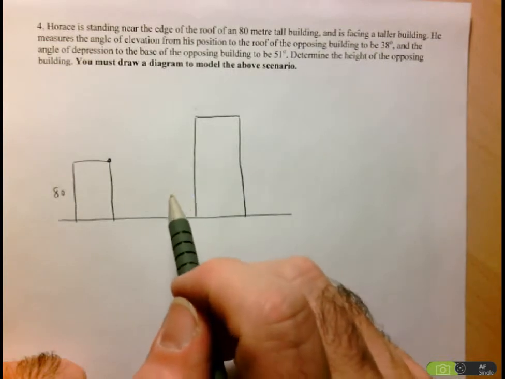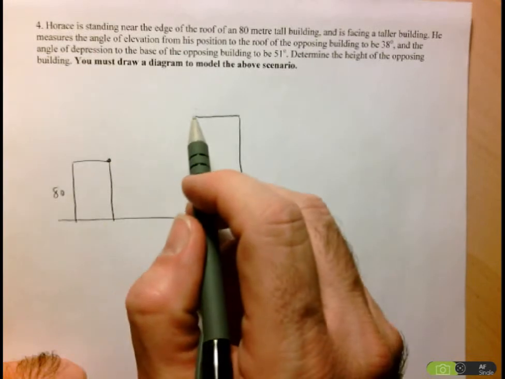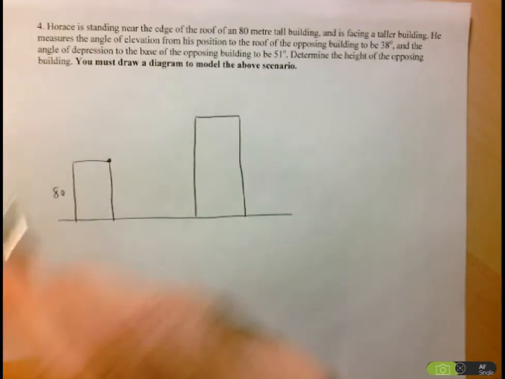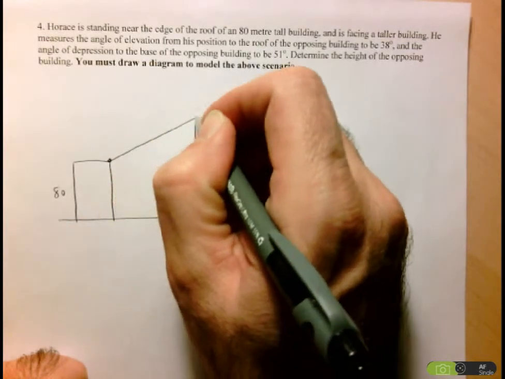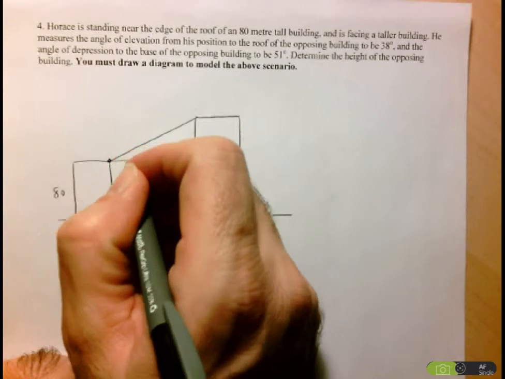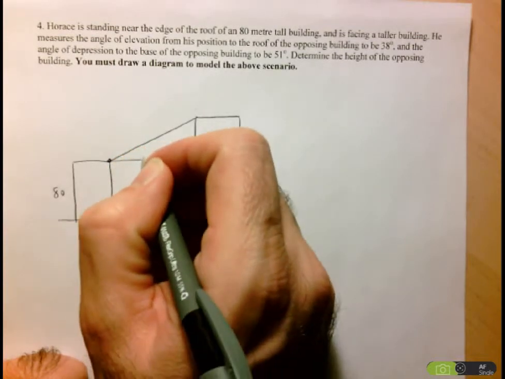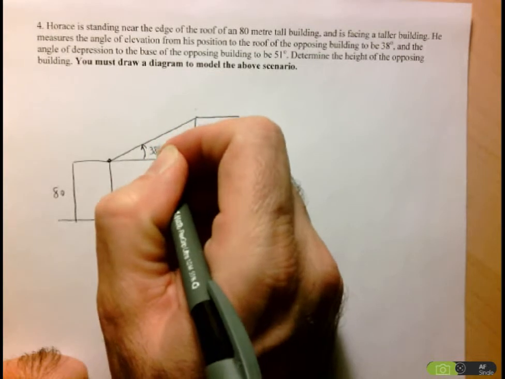Angle of elevation means looking upwards, and not surprisingly, since he's looking up at the roof of a taller building. The best way to show that is to draw a line to what he's looking at, and to remember that the angle of elevation is always measured from the horizontal. So this angle here is 38 degrees.